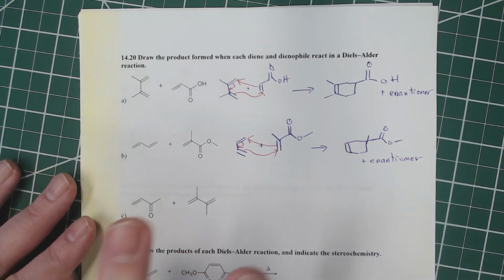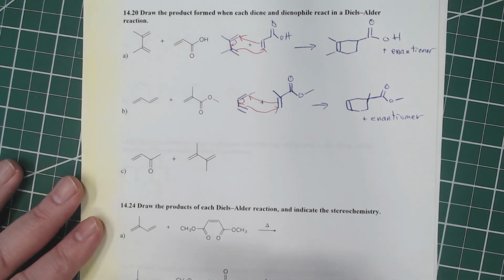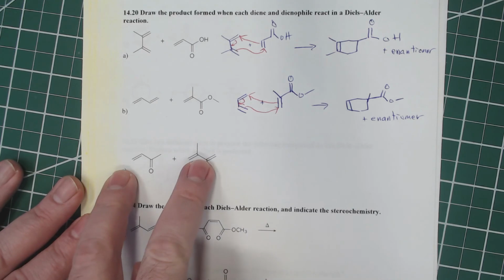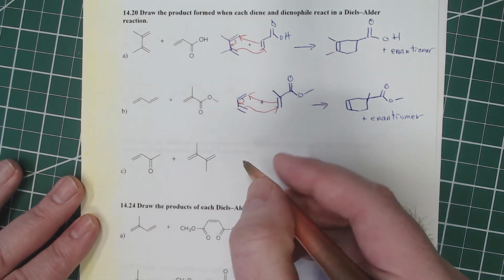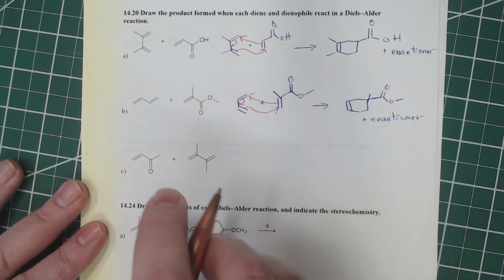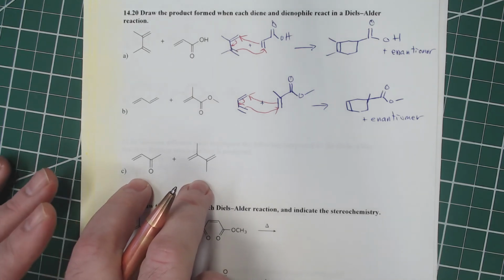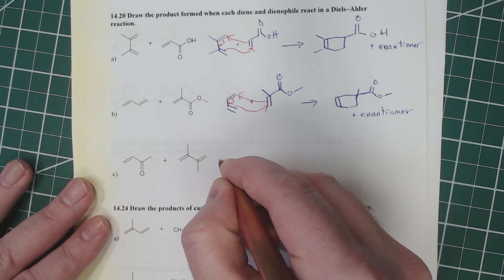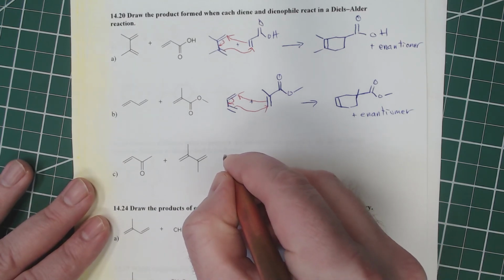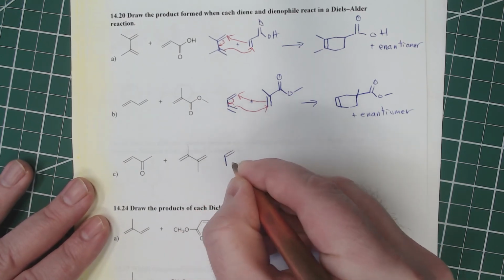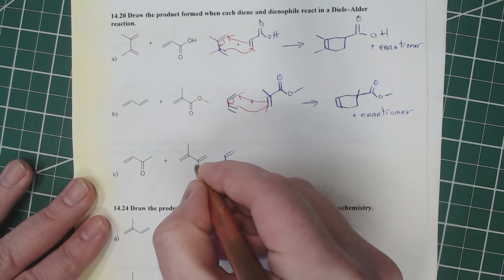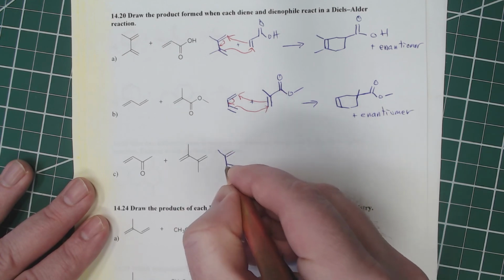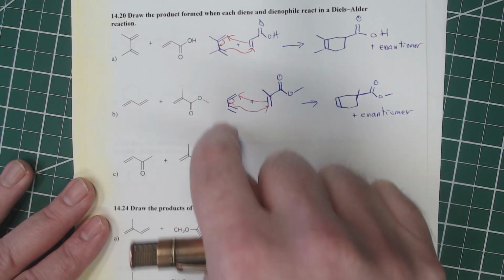All right, we've got one more in this section here. Ooh, they switched it up. They put the dienophile first, and it doesn't matter what order you put them in. I like to draw it the same way, but as far as the molecules, they're all thrown in a flask. They don't really have an order. So I'm going to put this in our S-cis conformation. And this is actually the same diene as the one that was here. It's just drawn differently.